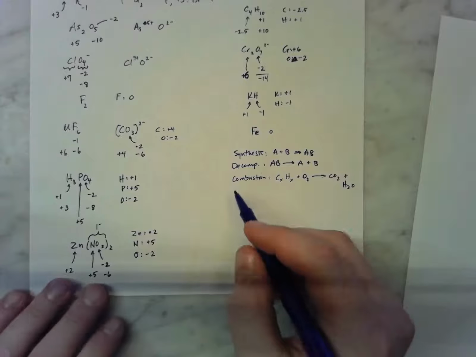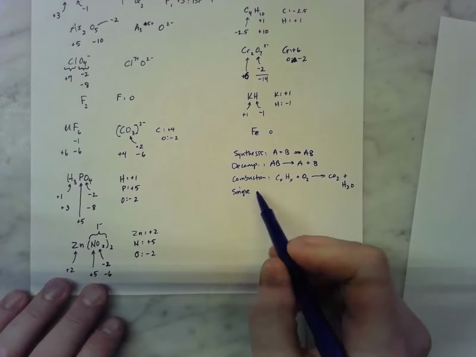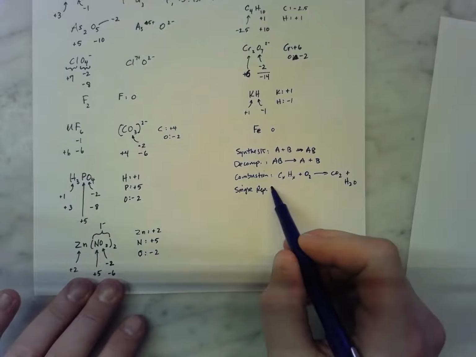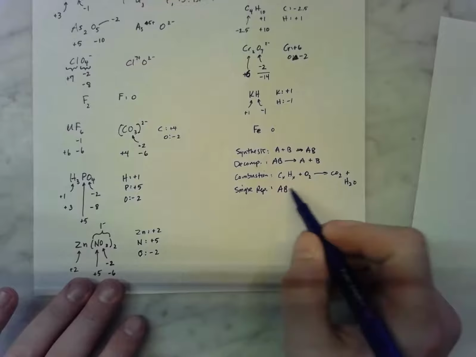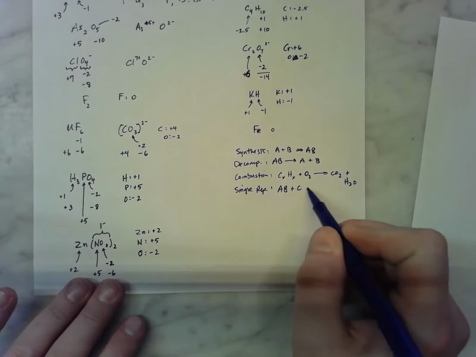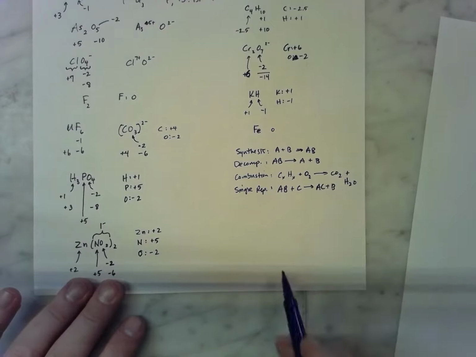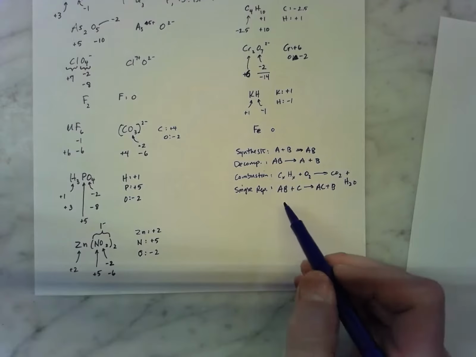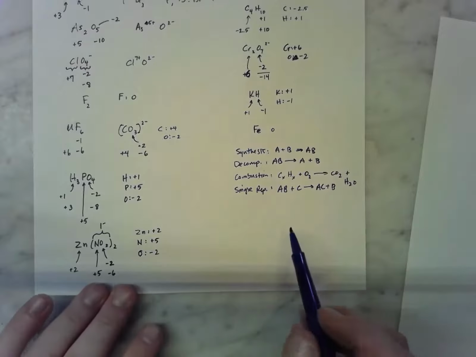All right, and then we have single displacement or replacement. Okay, I've heard it both ways. And that's what? AB, which is a compound, plus C. That becomes AC and B. We talked about this is often related to the activity series of metals. Okay, we'll talk a little bit more about that when we talk about the quiz that we're going to take.